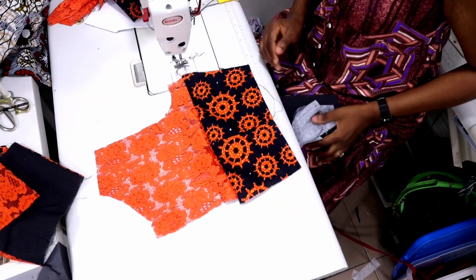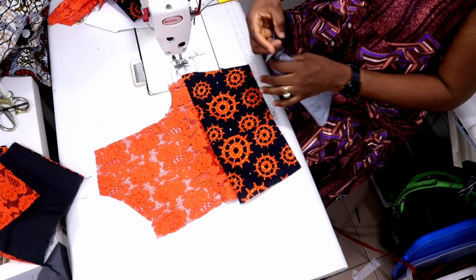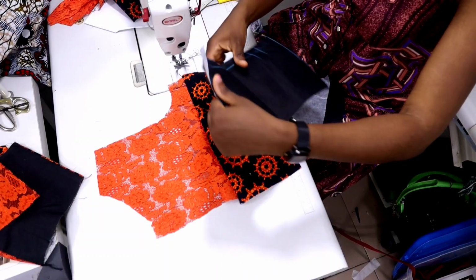So the next thing now is to turn with the lining. So you take the corresponding lining.